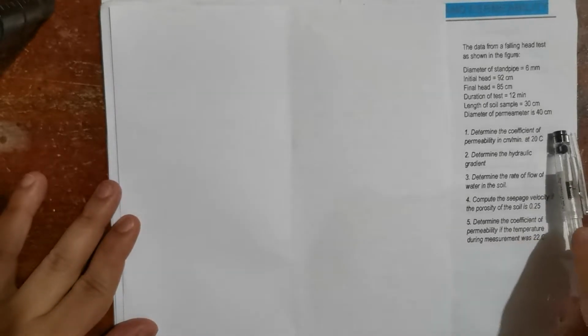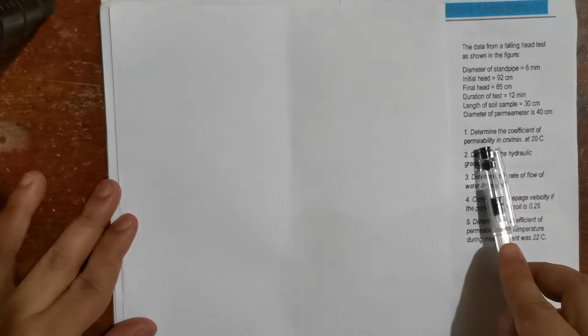So first one is the coefficient of permeability or the value of K, hydraulic conductivity.